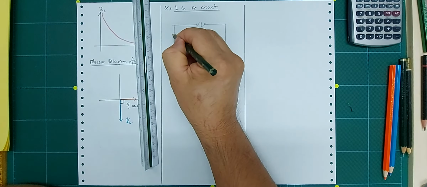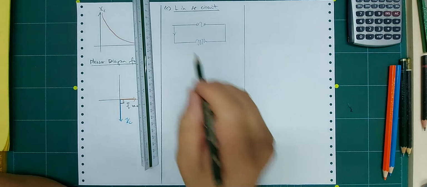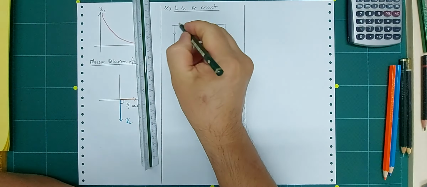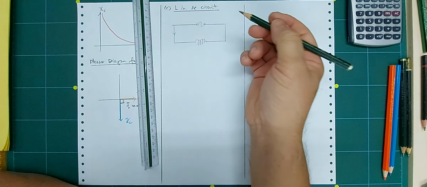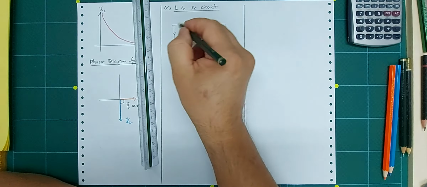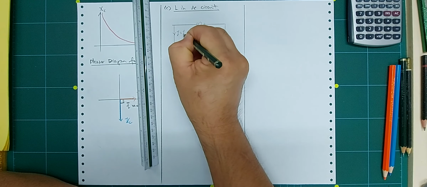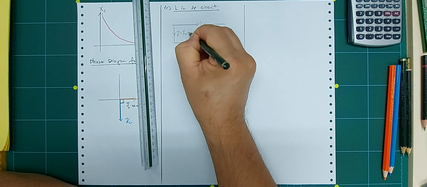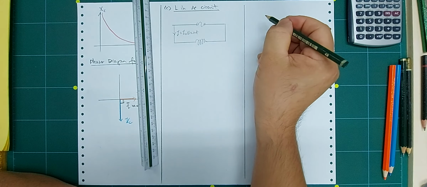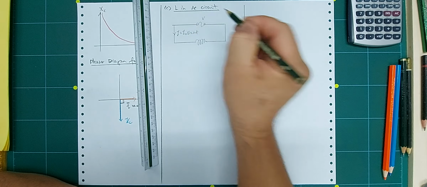Now we will assume our current to be this one. We start with the current like this, since it's easier for our mathematical manipulation later. So the current here is I naught sine omega t. So our V we don't know yet.